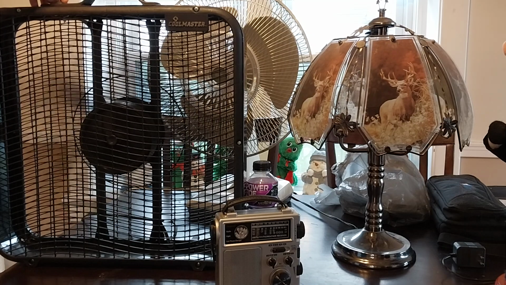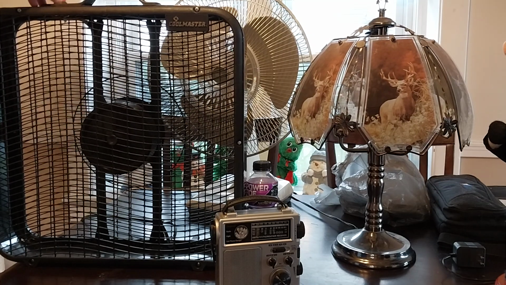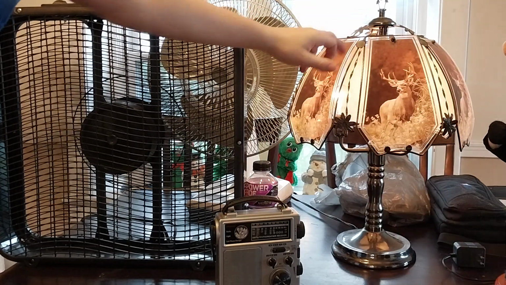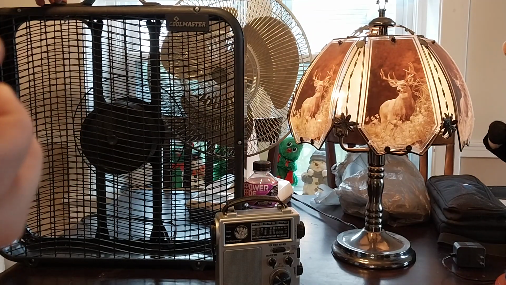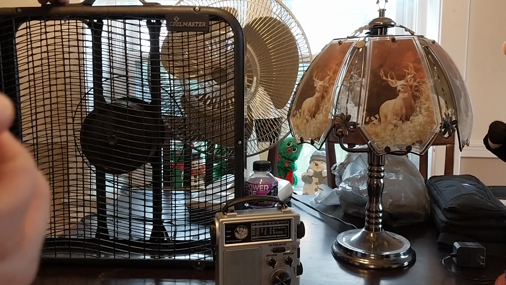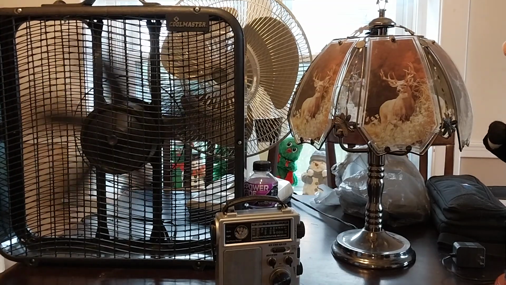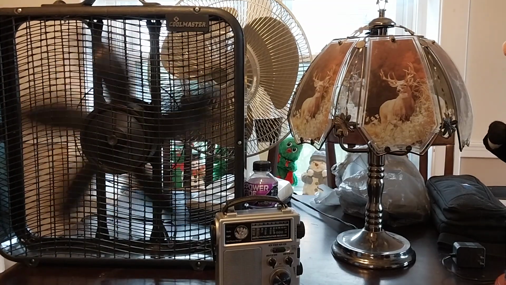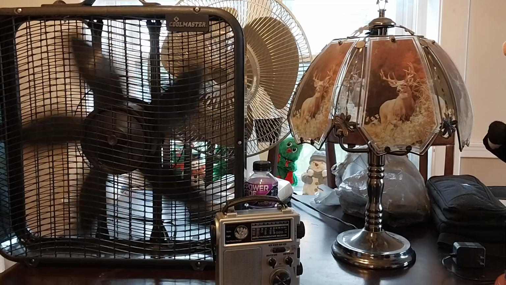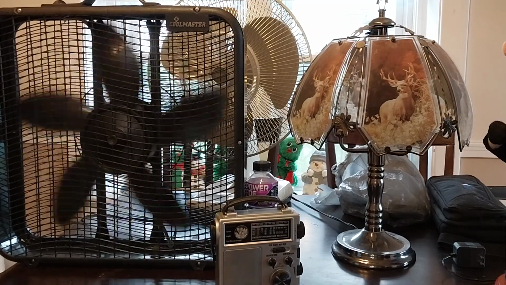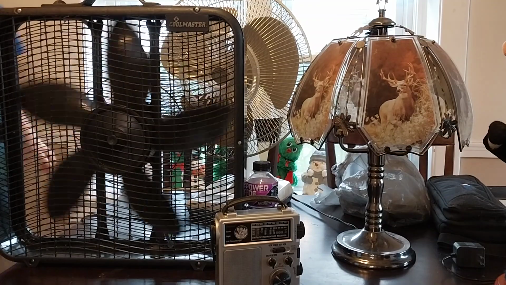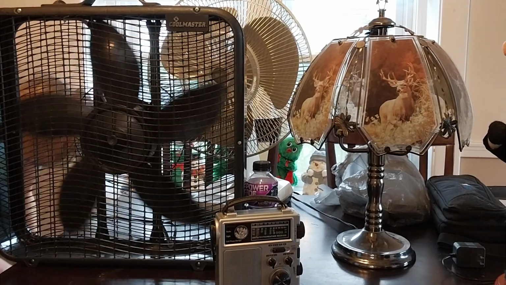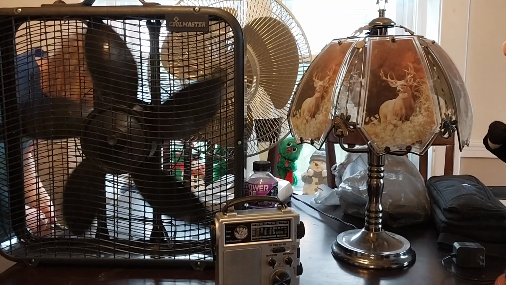Now it's doing the thing again where, so it seems to be shutting the lamp off. Let's try this fan.